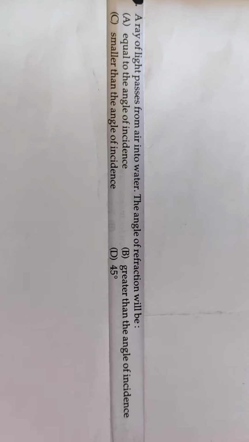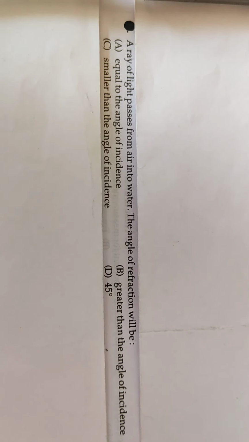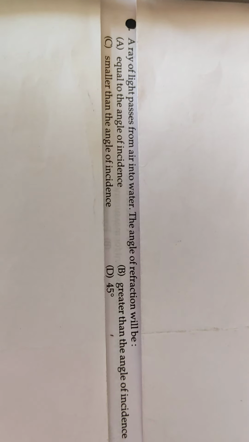Next MCQ is: a ray of light passes from air into water. The angle of refraction will be, there are four options here. Equal to angle of incidence, greater than angle of incidence, smaller than angle of incidence, 45 degrees. We know that when a ray of light passes from air into water, it is moving from optically rarer medium into optically denser medium. So, the ray will bend or get refracted towards the normal. The angle between the refracted ray and the normal is the angle of refraction. So, this will be smaller than the angle of incidence. So, C is the correct option.